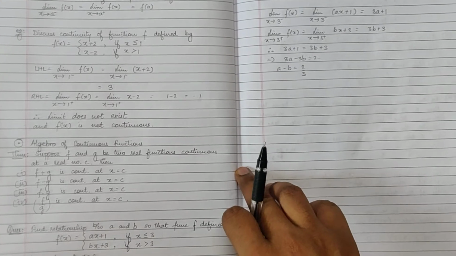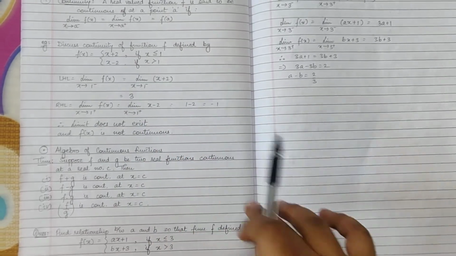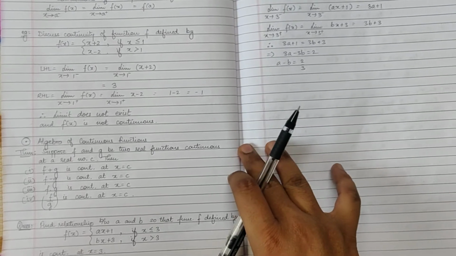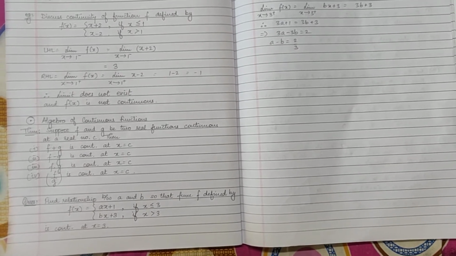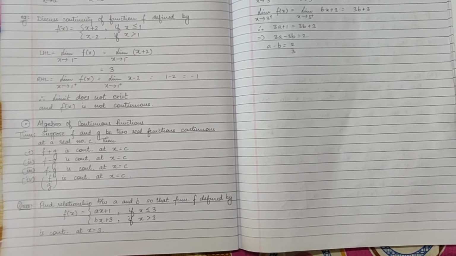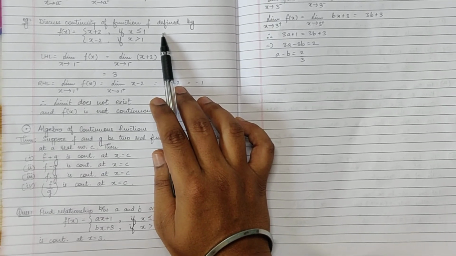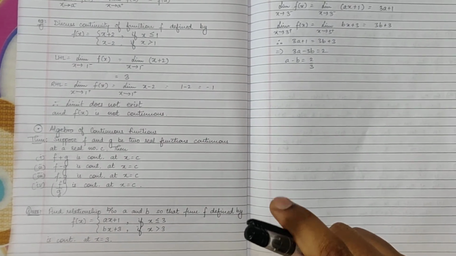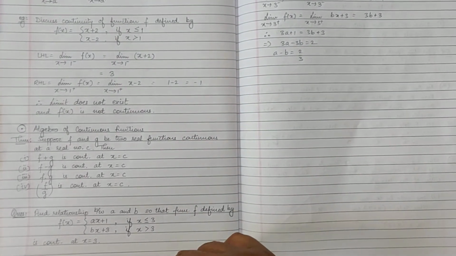So for continuity, basically you'll have such type of sums where we have to discuss the continuity of the function, or they can give it to you like this. For example, in some questions they'll mention that the function is already continuous, and then we have to find one unknown value. In the earlier question, it was not given whether the function was continuous or not. We had to check the continuity of that function. But in some questions, they'll mention that the function is continuous.